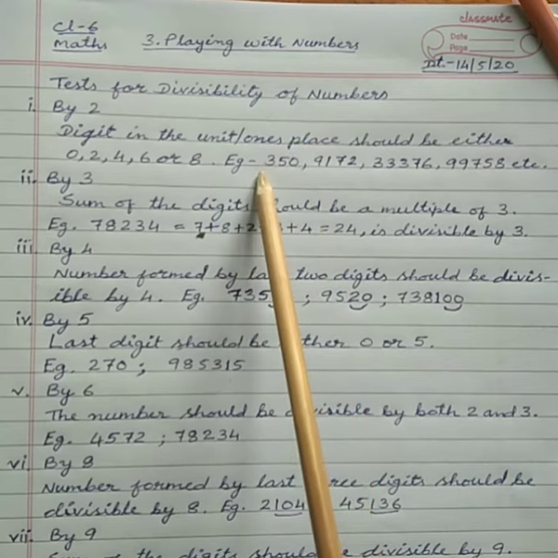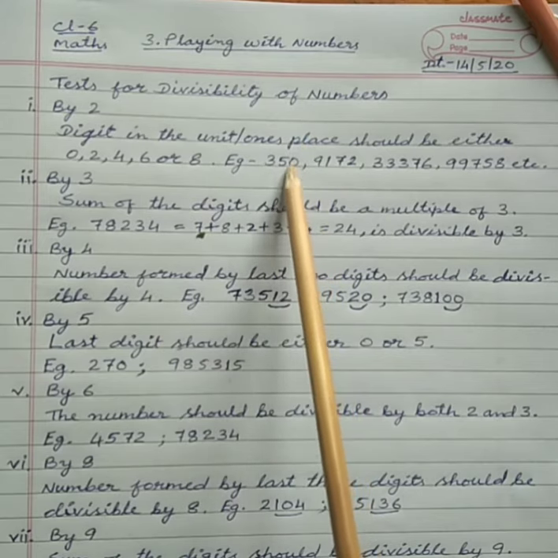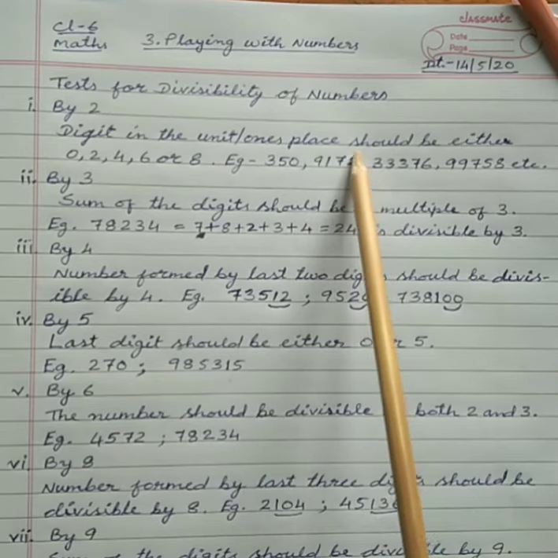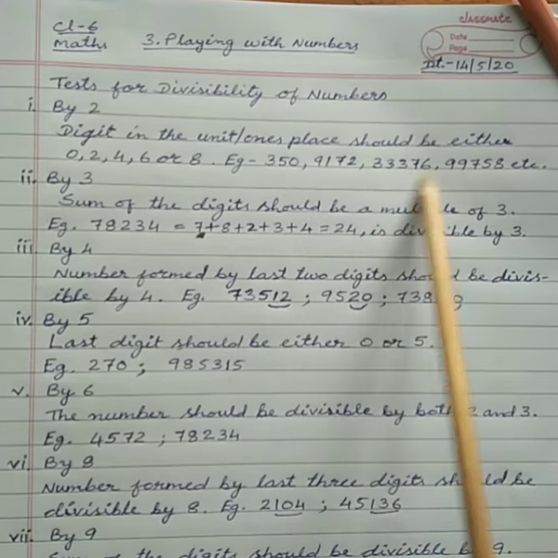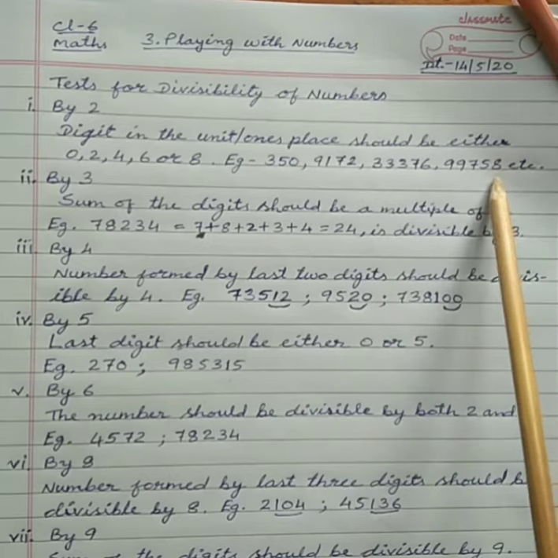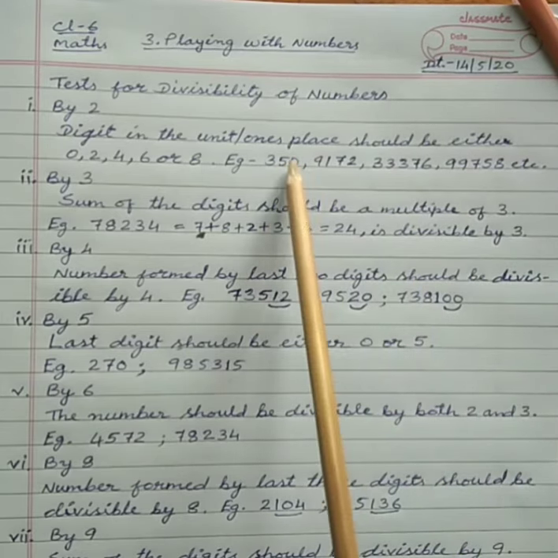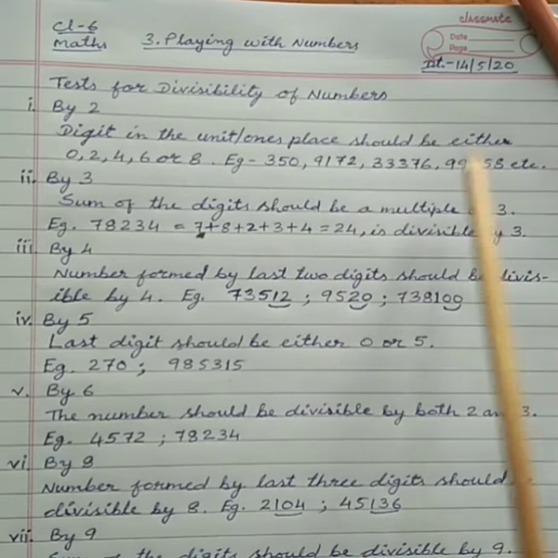Example: 350. So here is 0 in the ones place. 9172, so 2 in the ones place. Here is 6 in the ones place. Here is 8 in the ones place. So all these numbers have 0, 2, 6, 8 in the ones place.